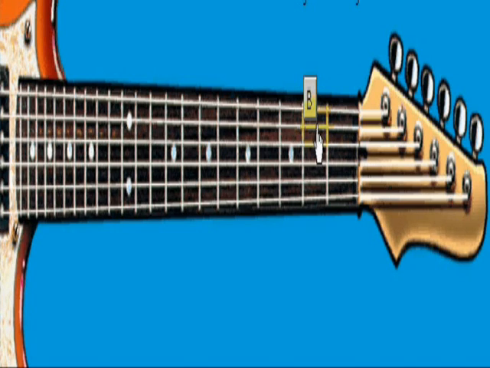So the next one, 3rd fret, is C. 2 frets up is D. 2 frets up is E. 1 fret away is our F. 2 frets up is G. And then on the 12th fret you have A.